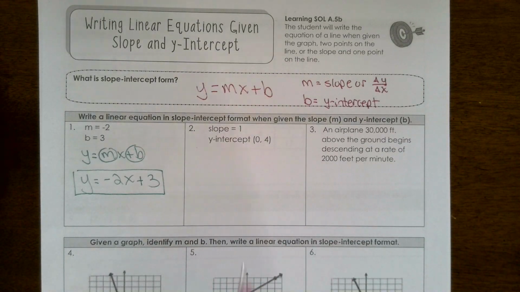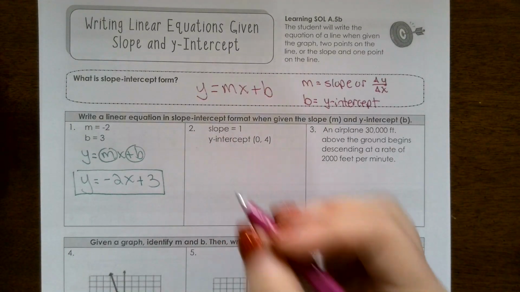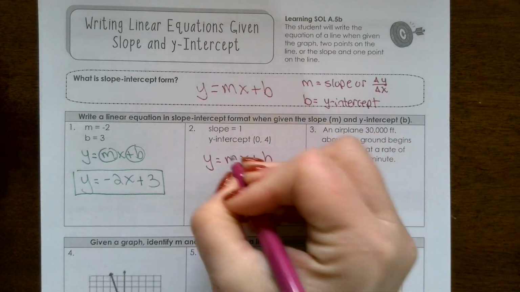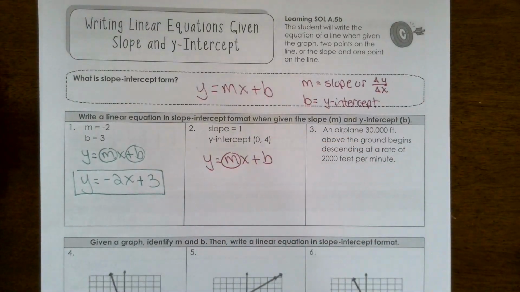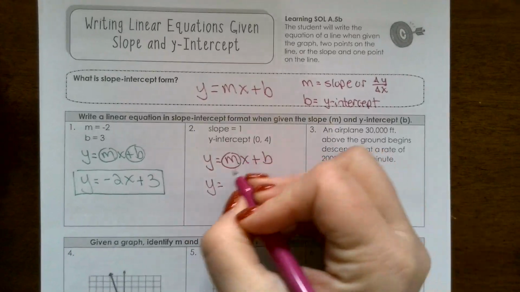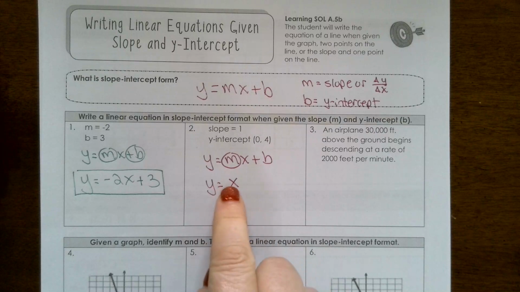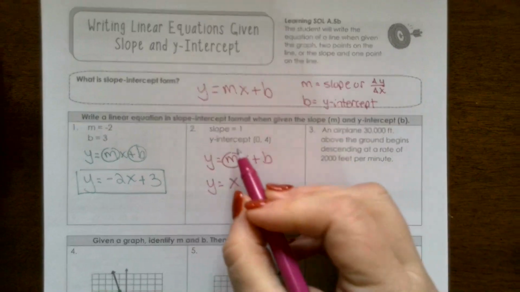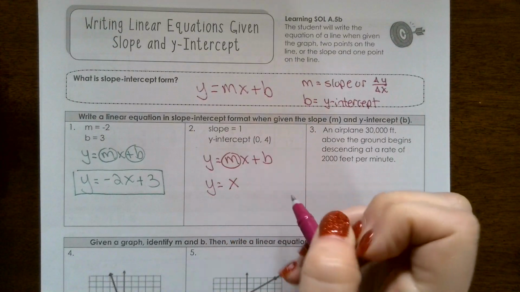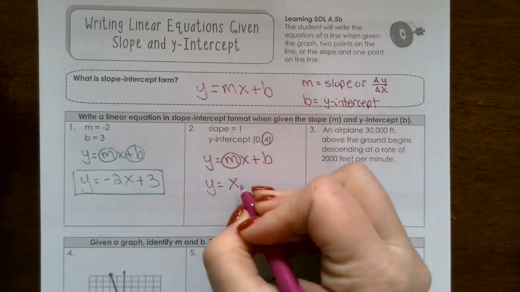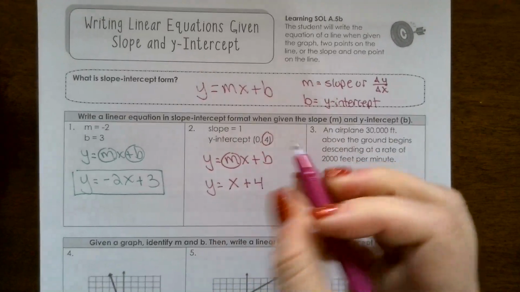On our next one, we are given the slope of 1. So if I think about y equals mx plus b, if I'm to substitute in a 1 for my m, as a mathematician, I'm not going to write 1x. I will just write x with that invisible 1 there. My y-intercept is (0, 4). So it's the value of y when x equals 0, so plus 4.